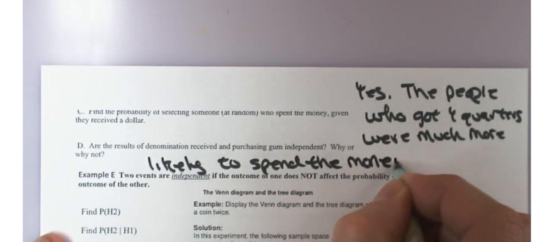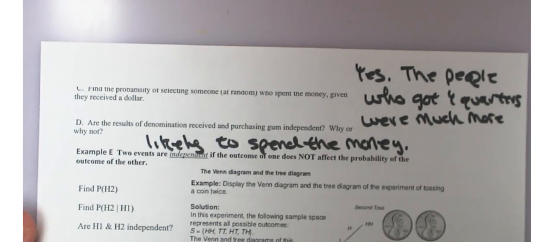Yeah, the probability of spending that money changed based on what denomination you were given. So absolutely, it did make a big difference there. Okay.